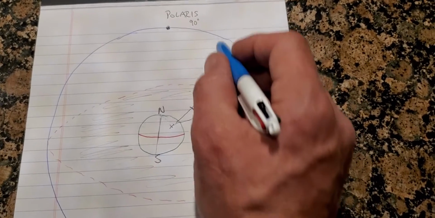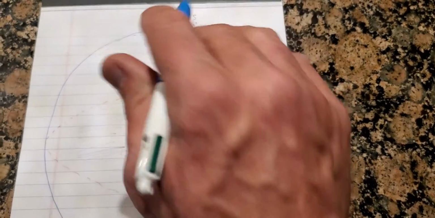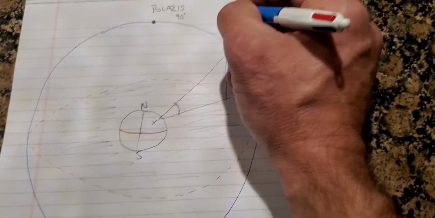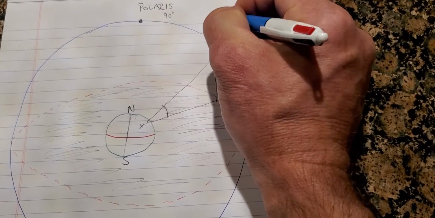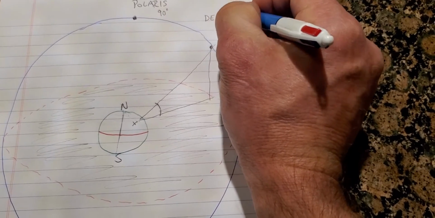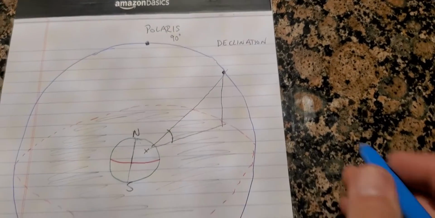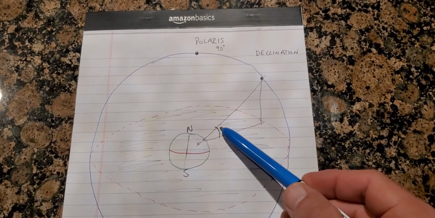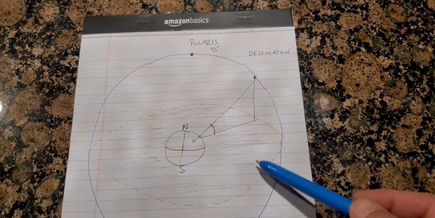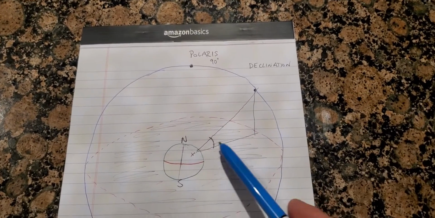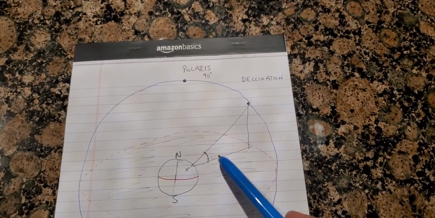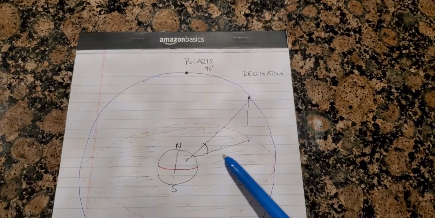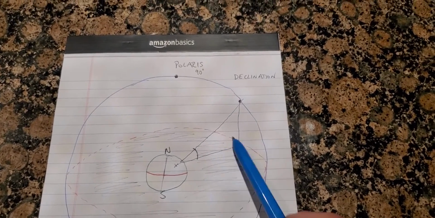So the up-down that you have to move the telescope is called the declination. Let's see where I can write it. Okay, it's called the declination. So the declination is the angle above or below, we'll just say above, the celestial equator. So that's declination. How high you have to go above the celestial equator, and also below, but we'll just say above for now.